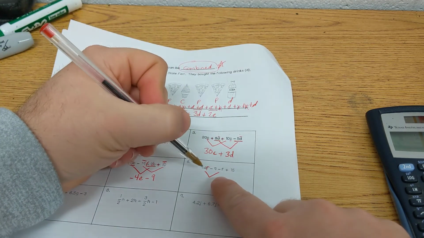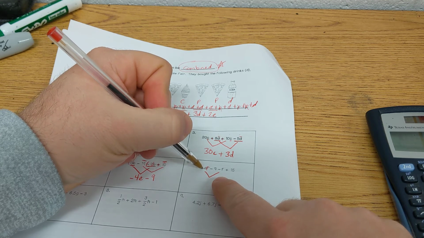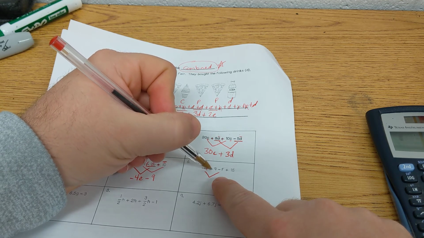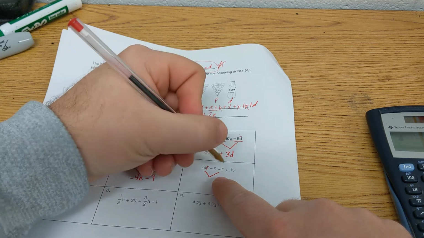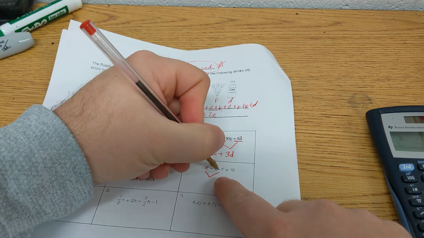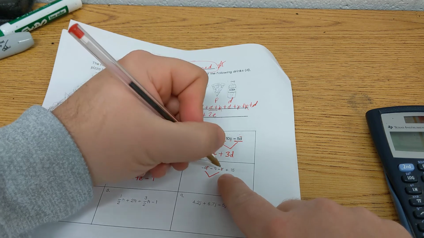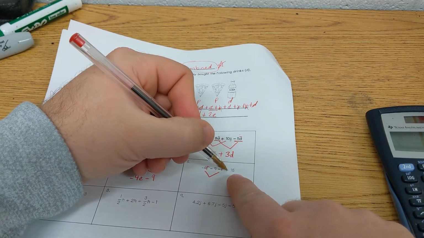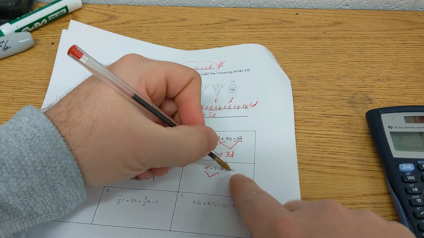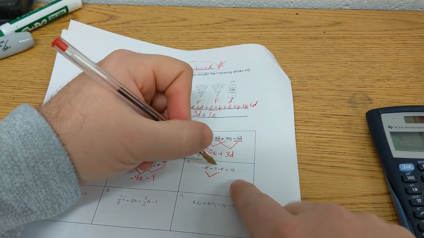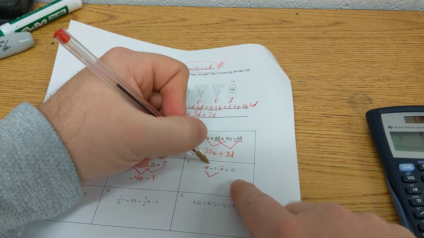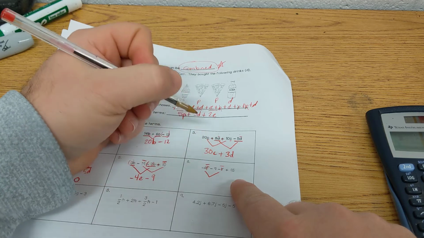So let's think of this as negative 4f minus 9, minus, and just think of there as being a 1 with that, 1f. Plus 15. All right, so we're going to combine our variables first.